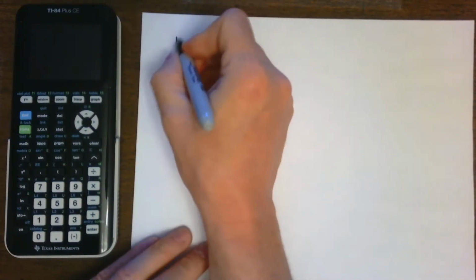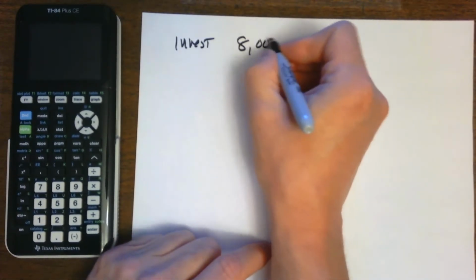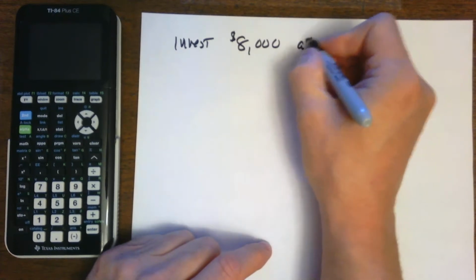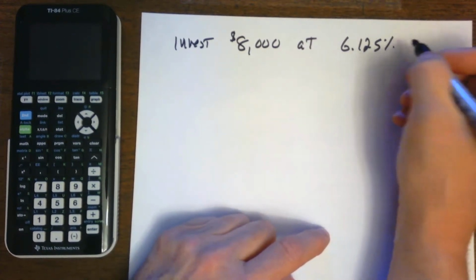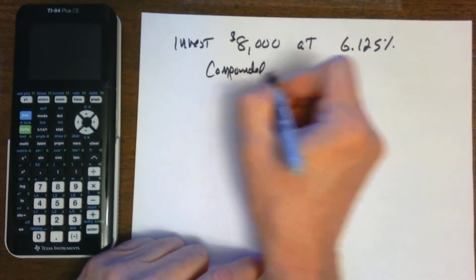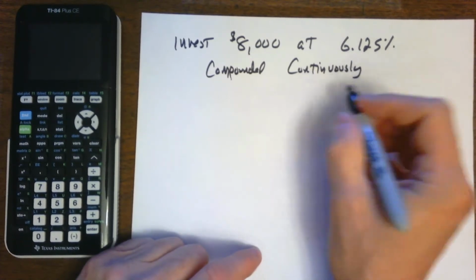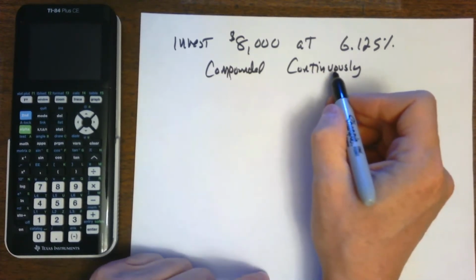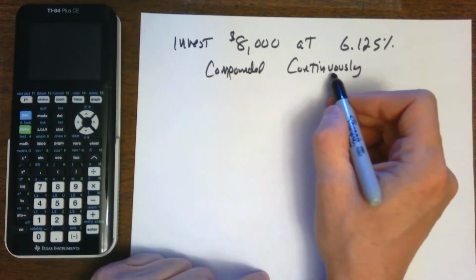Suppose I go to the bank and I'm going to invest $8,000 at 6.125% interest, compounded continuously. U-O-U-S-L-Y.